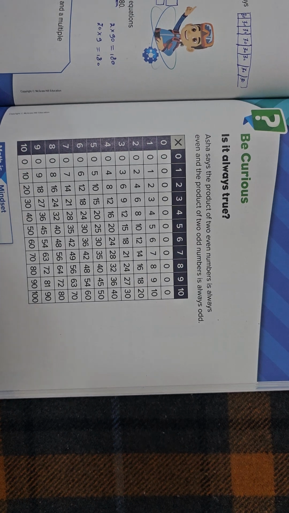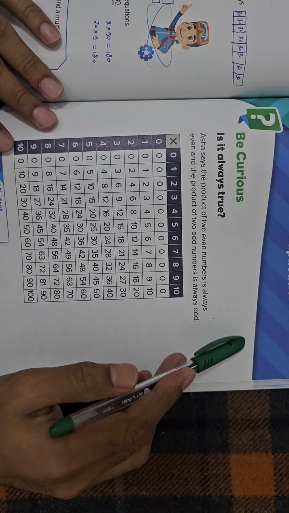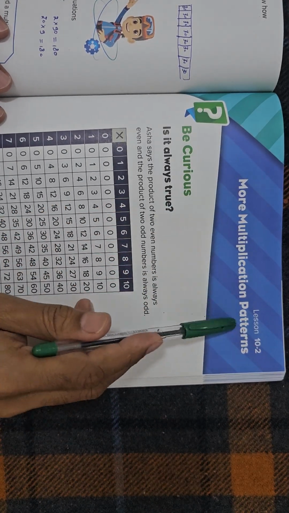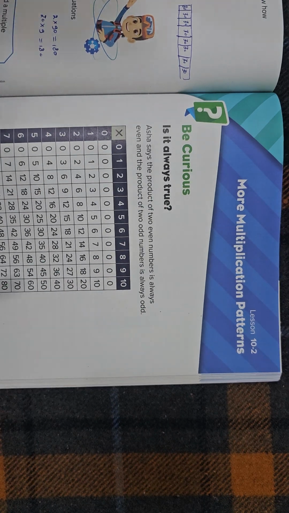Welcome back everyone. So today we will be learning about lesson number 10.10.2. You can see it's written more multiplication patterns. So we will be looking at the patterns today. So let me quickly tell you what a pattern is.